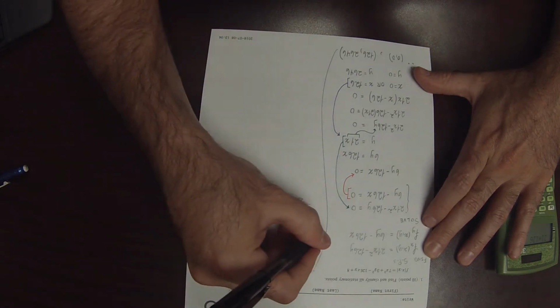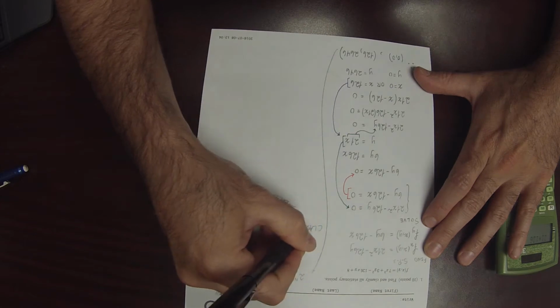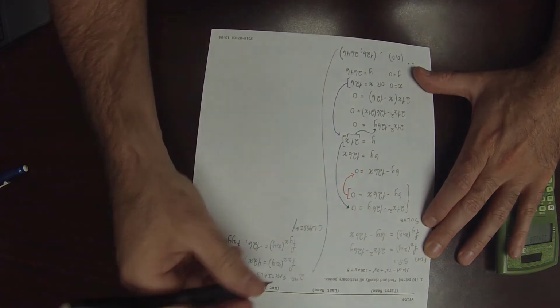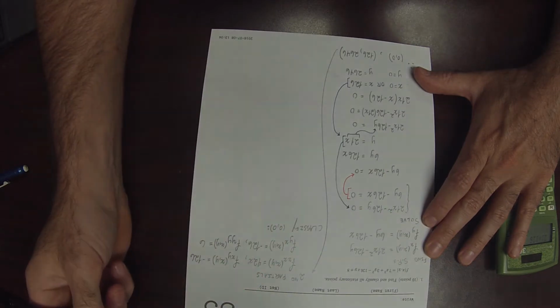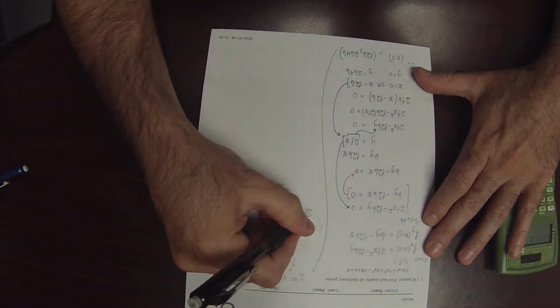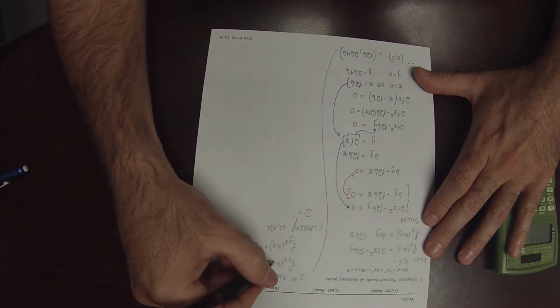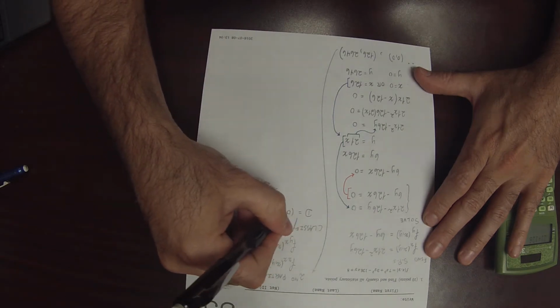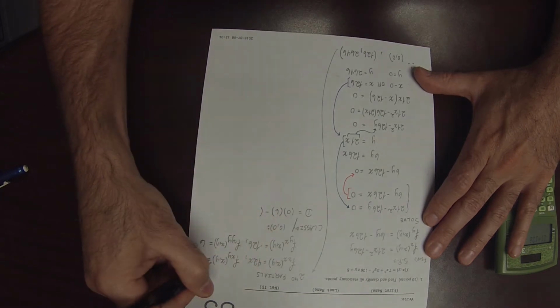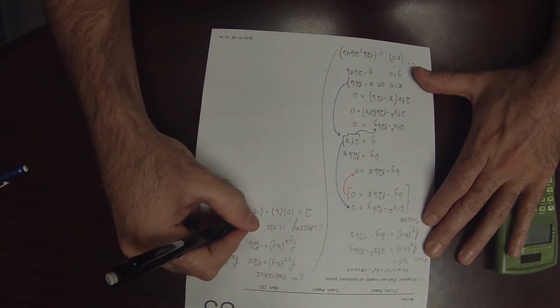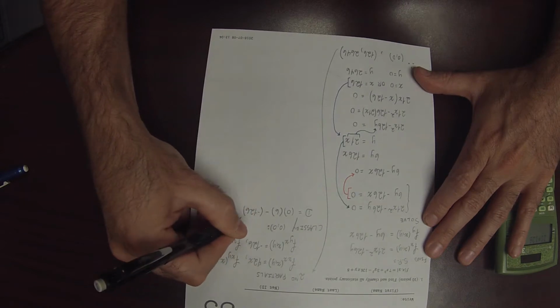So now we're going to classify point 0, 0. The classifier there: xx at 0 is 0, yy at 0 is 6, minus xy at 0 is negative 126, and then square that.